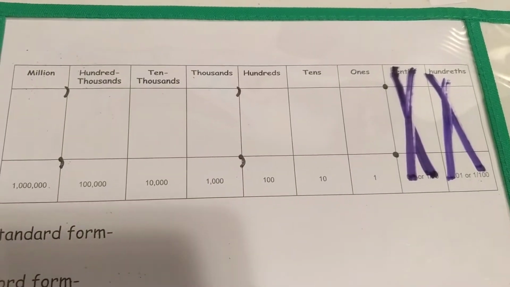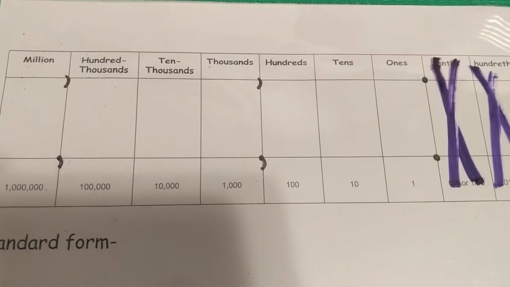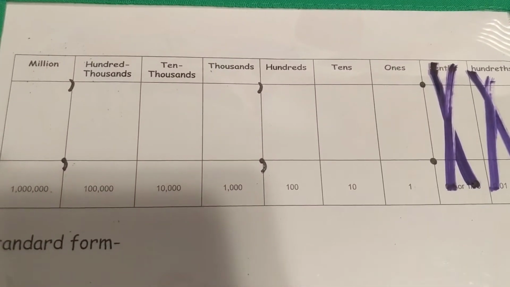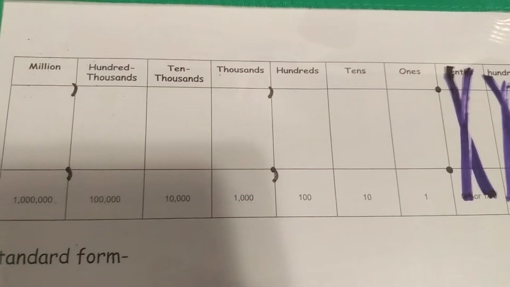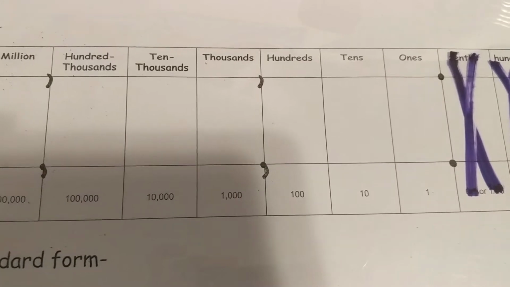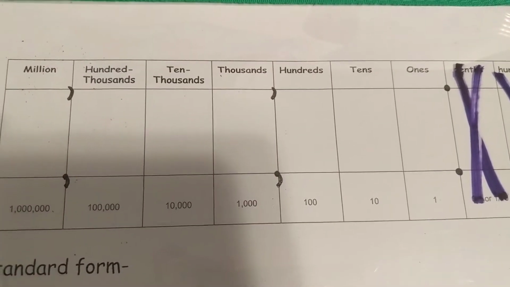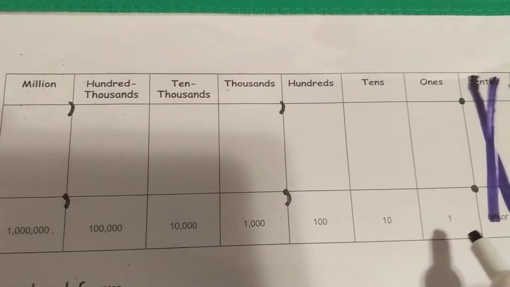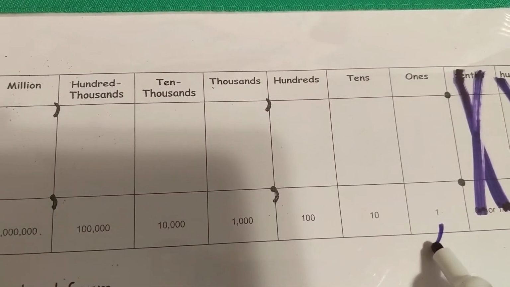Okay, boys and girls, today we're going to look and try to understand this idea of powers of 10 and how multiplying by tens and hundreds and thousands is a shift in place value. So remember when we were working with our place value discs and our base 10 blocks, we knew that it took 10 ones to make a 10.